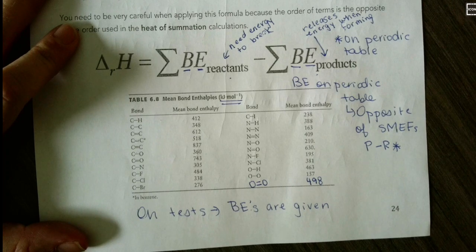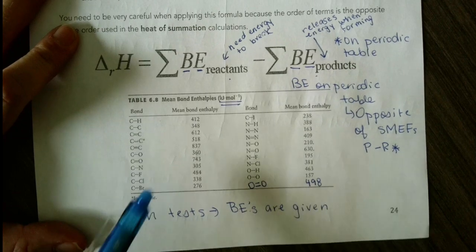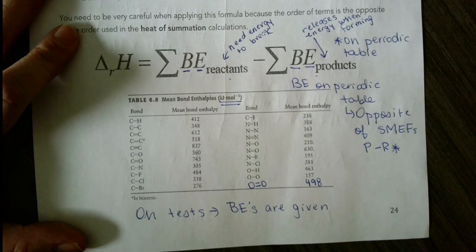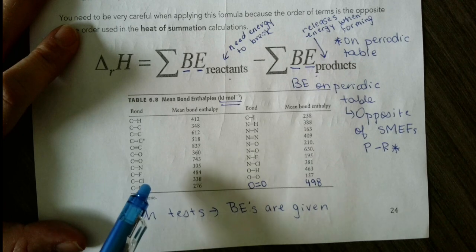I had a student ask me where the numbers came from in the last problem. As a reminder, they came from this table here. These are bond energies, and you'd have to be given a bond energy table to do a problem. We often give you too many bond energies, and you have to figure out what bonds you need to do your problem. So let's go on to this question right here.